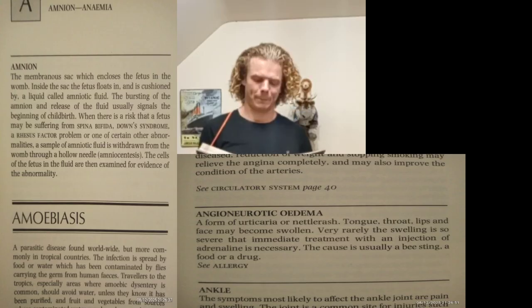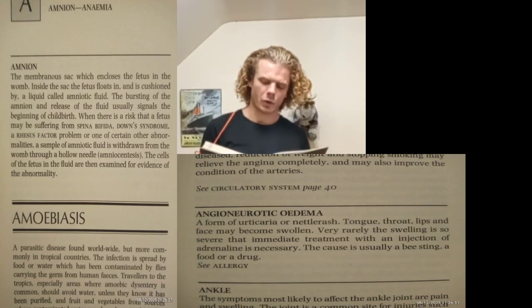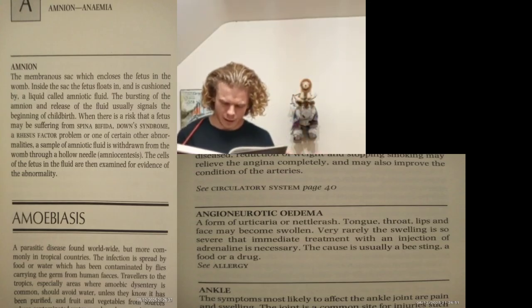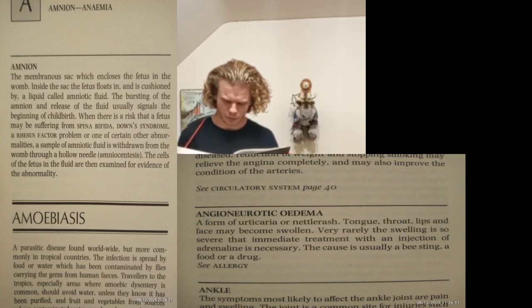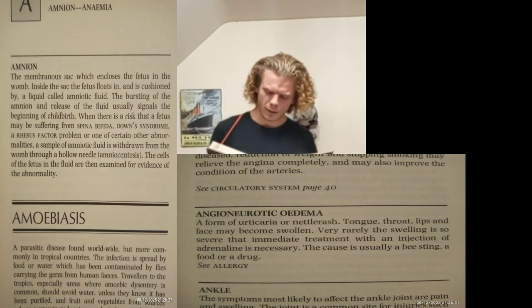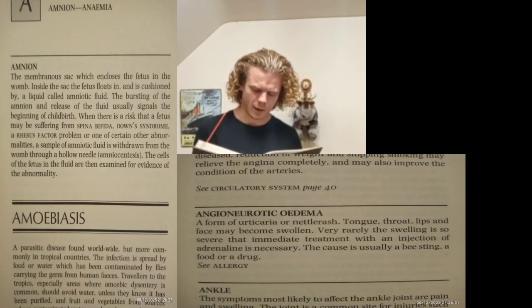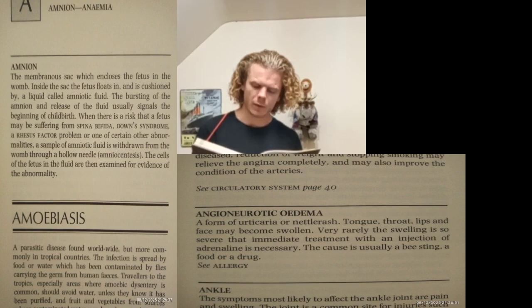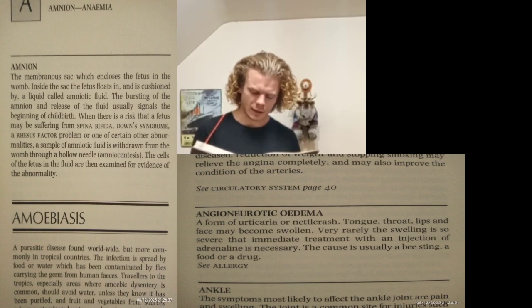Angioneurotic oedema. Okay. A form of urticaria or nettle rash. Tongue, throat, lips and face may become swollen. Very regularly, the swelling is so severe that immediate treatment with an injection of adrenaline is necessary.